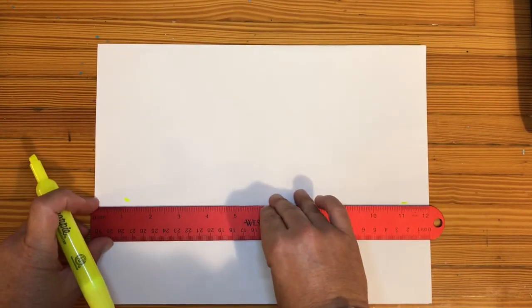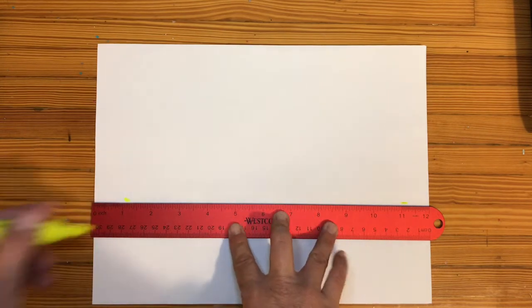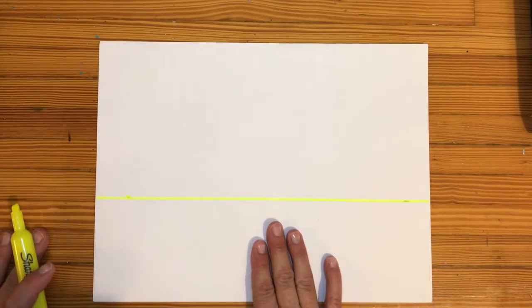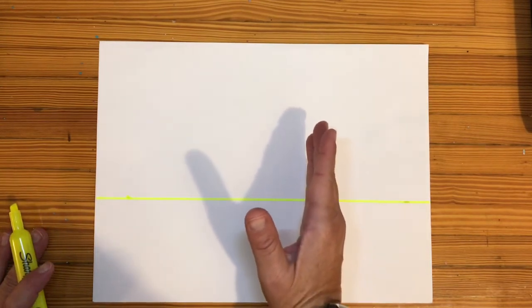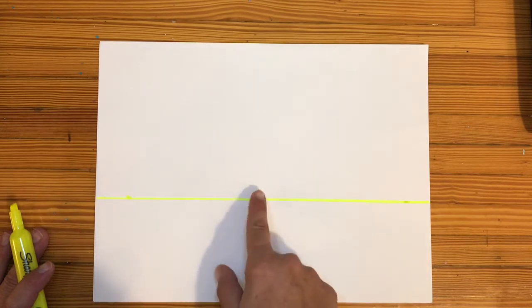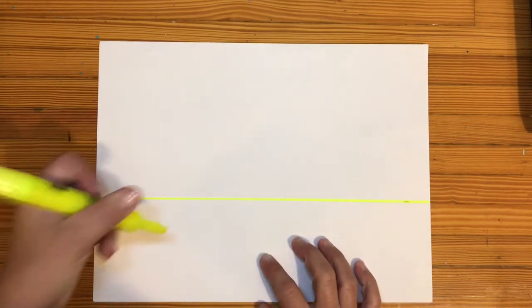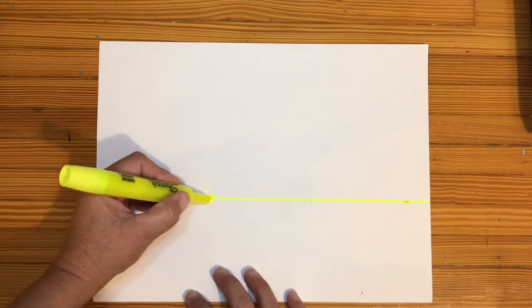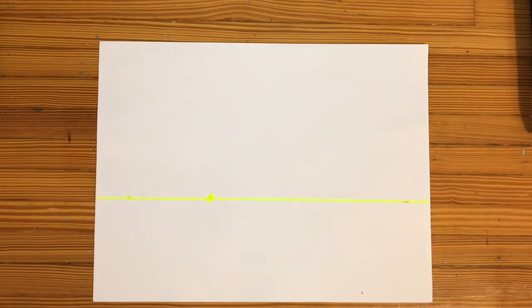Hold my ruler level, draw my line. Okay, and I can see that, so that means you can see that. Now my vanishing point needs to be either on the right side or the left side of center, but not in the center. I'm going to put it towards the left of center. Hope you can see that. Okay, I'm going to make a little Sharpie dot. There, that is my vanishing point.